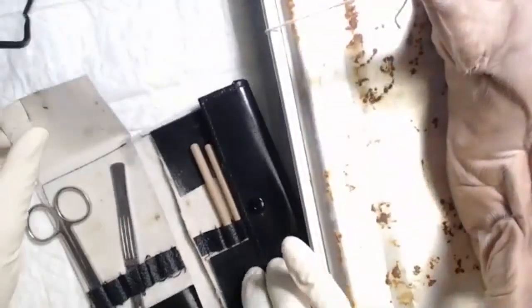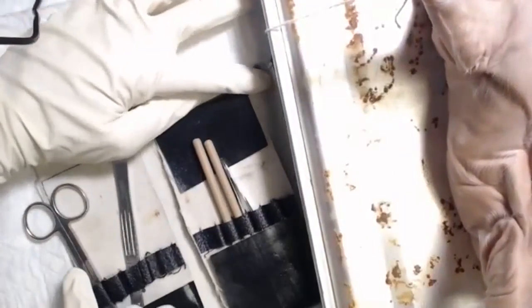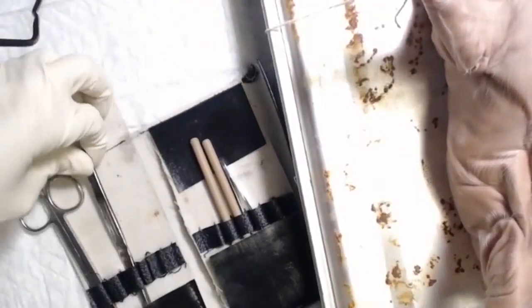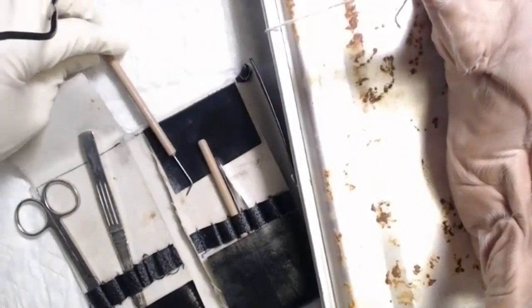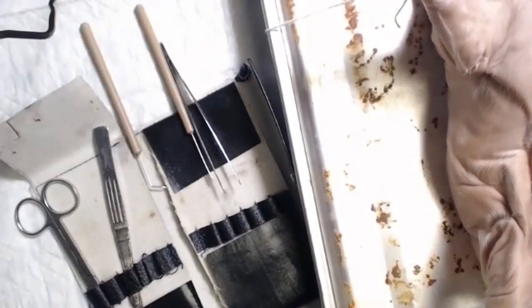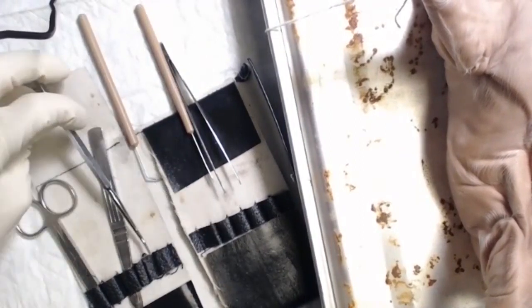All right, so we've got our pig here. We've got our dissection kit. You should have a pair of scissors, our scalpel, a sharp probe or two. You might have an angled one and a straight one, or both. Some forceps and a blunt probe. Those are the tools we'll be using.